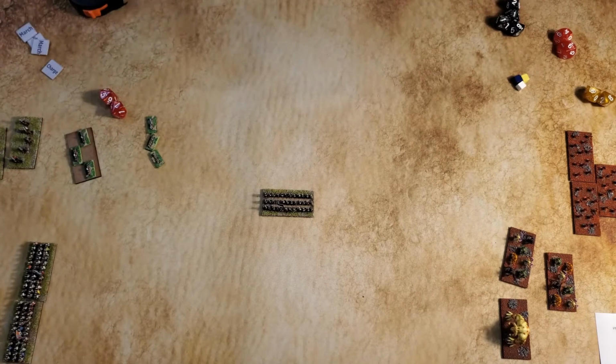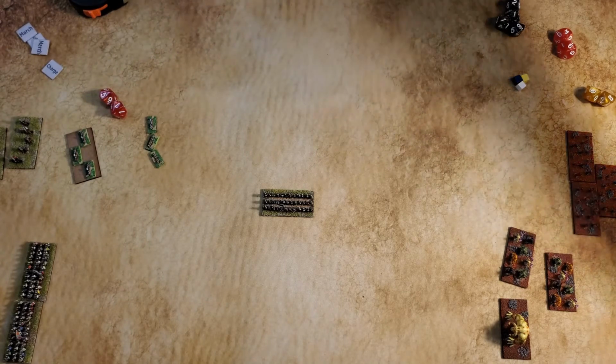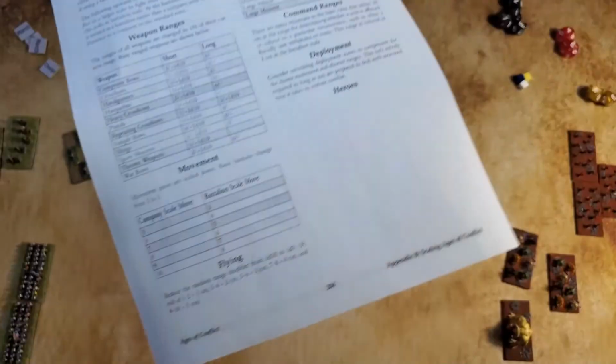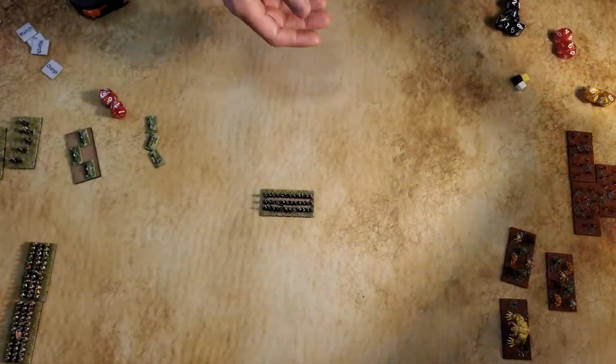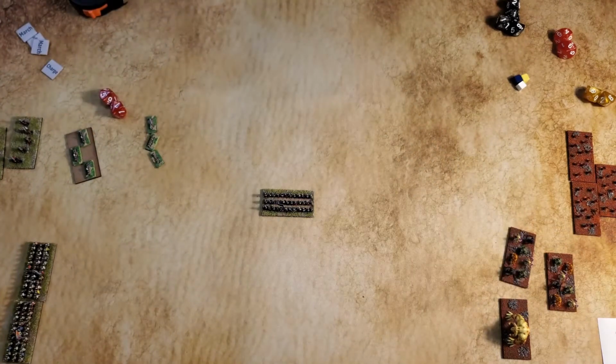Well, that's kind of it. Just a real quick primer on how we scale Ages of Conflict from company, which is the default rule, up to battalion. When you go to the battalion scale, this is kind of a work in progress. It's not finished, but here are the optional rules as we have them. But they are just that, really. They're optional rules. They're guidelines.